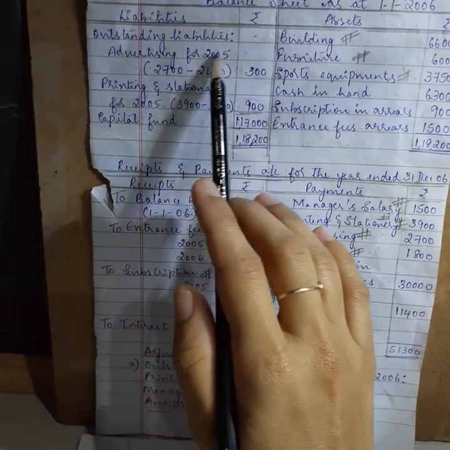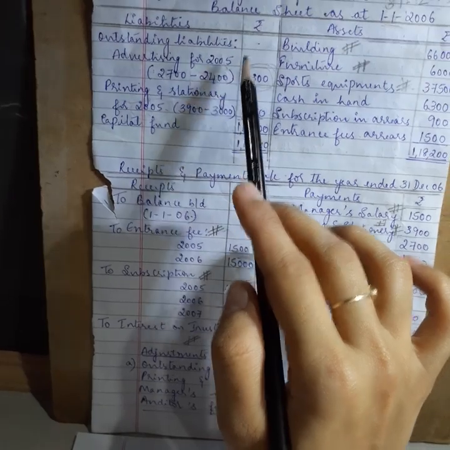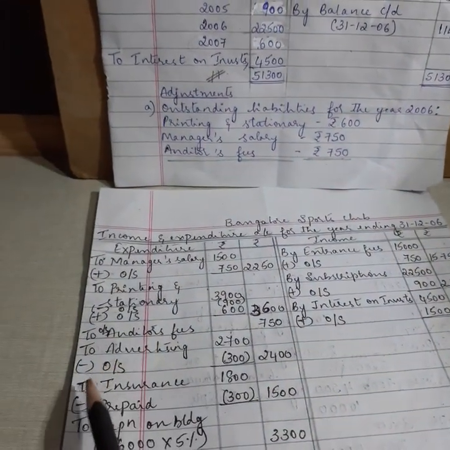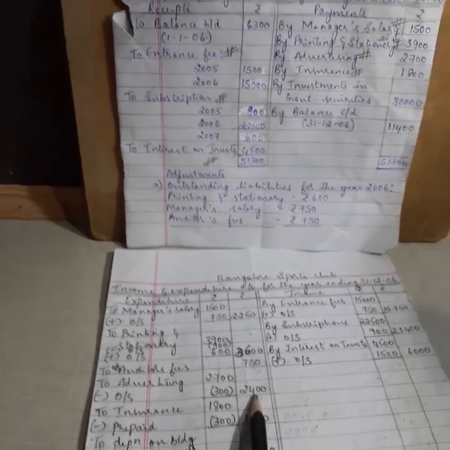So again, outstanding liability of the previous year. How much is outstanding? 300. This is of the previous year. We have to deduct it. So less outstanding 300. So 2,700 minus 300 is 2,400.